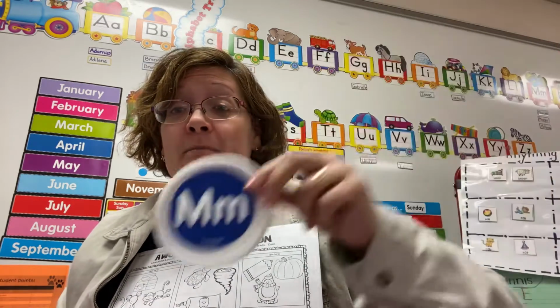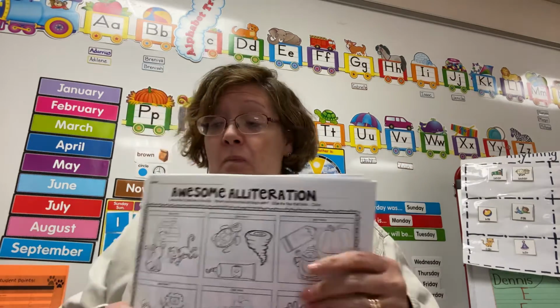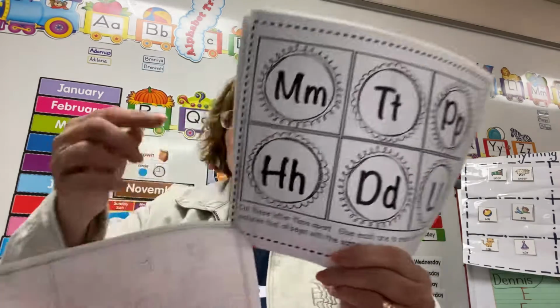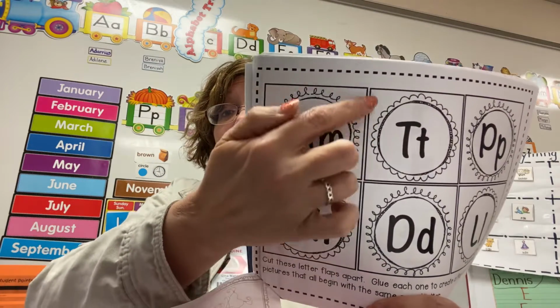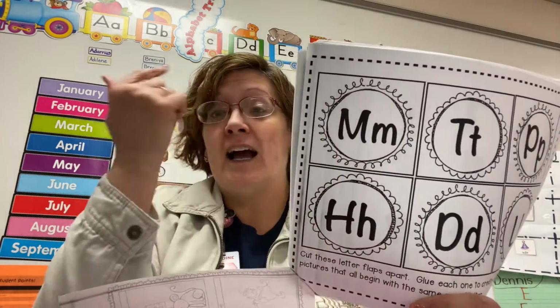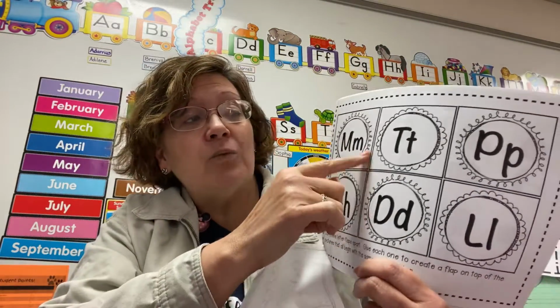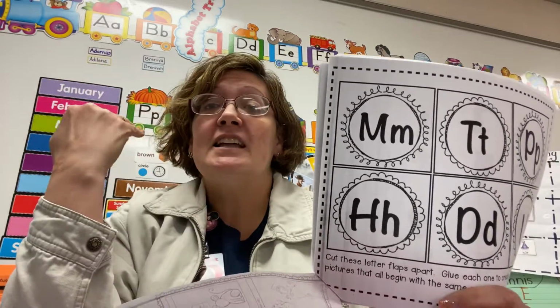M, like as in Marcelo and Mackenzie and Margie. So you would cut out the little M square. Families, remember, like I said yesterday, it might be helpful to draw with your highlighter or yellow marker on the lines here so they know where to cut, okay?